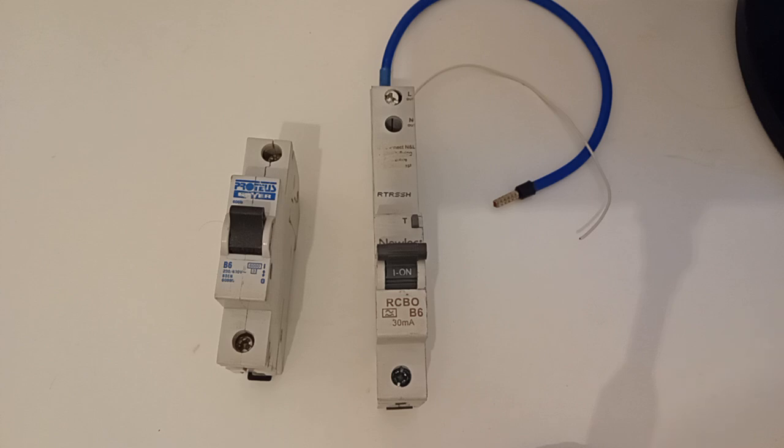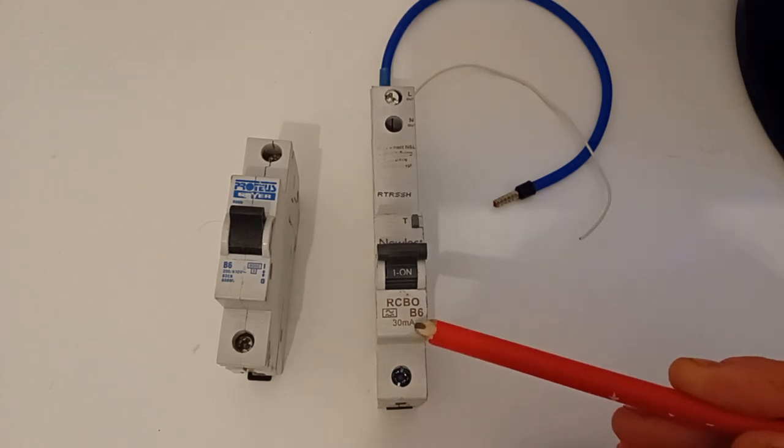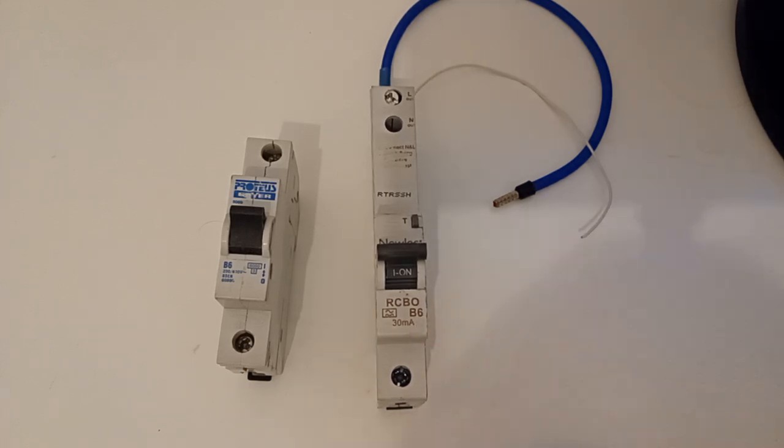Under normal conditions, current going out and current coming back, fine. But if any leakage is detected, it will trip. If leakage exceeds 30 milliamps, it will trip for our protection. That's the difference, and it's designed to protect us against electric shock. And that is the difference between an MCB and an RCBO.